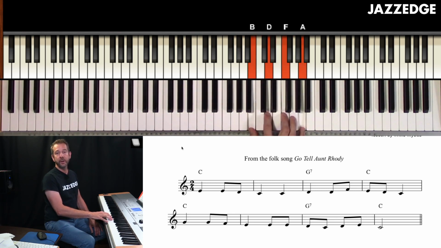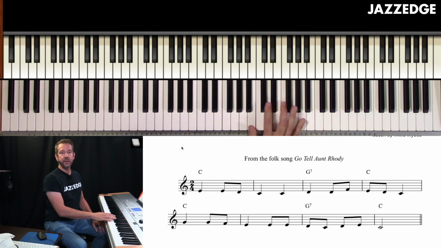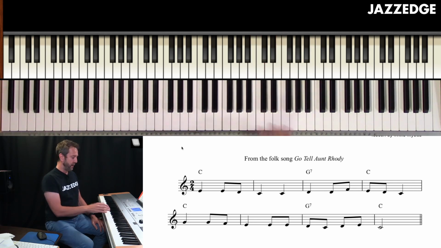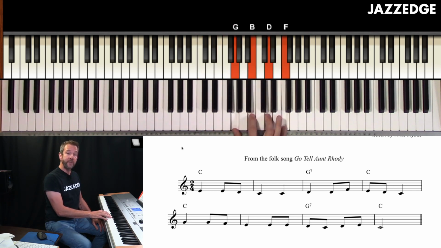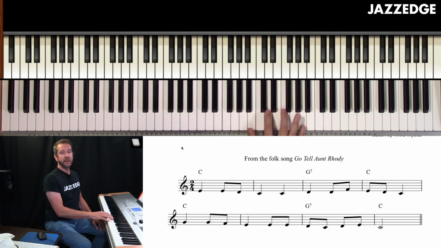And then the 7 chord, we call it a 7 minor 7 flat 5. Some people call it a 7 half diminished. I personally like minor 7 flat 5. And those notes are B, D, F, and A. Right? And then we get back to our 1 chord. So 1 major, 2 minor, 3 minor, 4 major, 5-7, 6 minor, 7 minor 7 flat 5, and then back to 1.